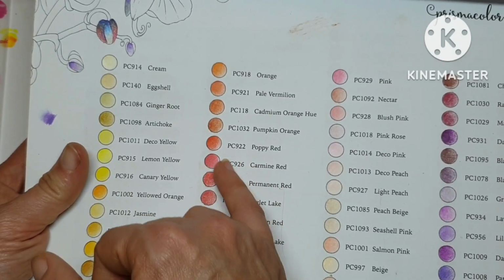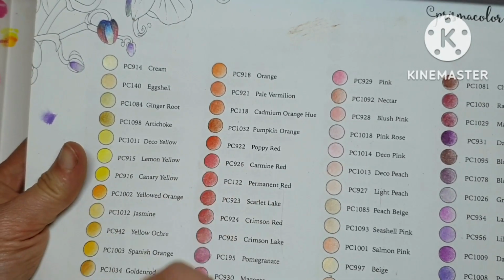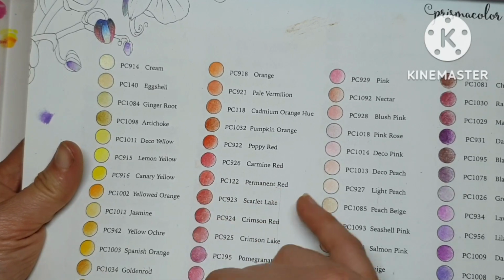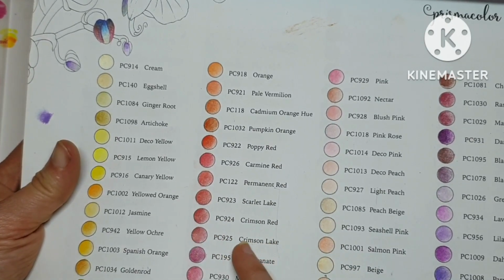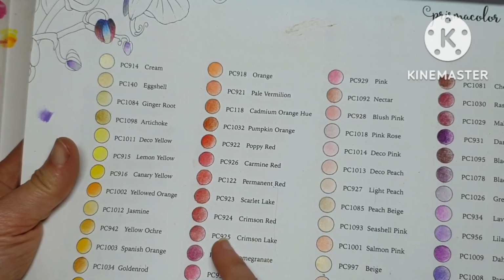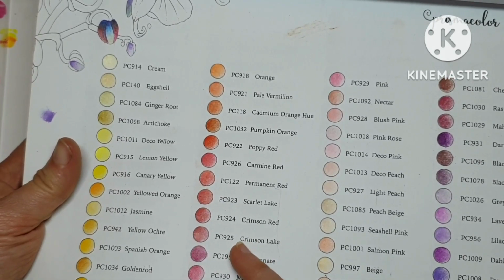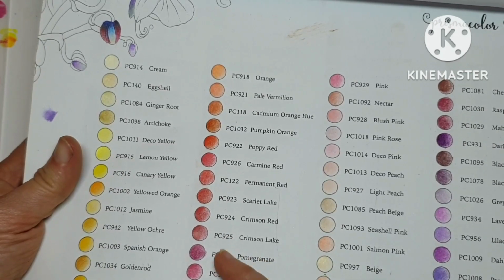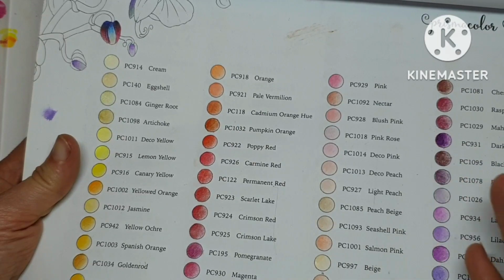It's still got mixed with yellow, which gives it that vibrancy. It's got more of that orange. Permanent red is still warm. Scarlet Lake, crimson red. But when I start coming to crimson lake, I've got that yellow undertone, but I'm starting to lose it because it's moving closer to actual red and into that red mixed with blue.